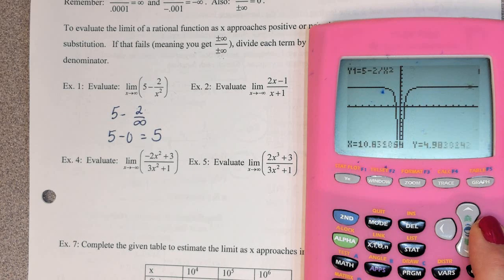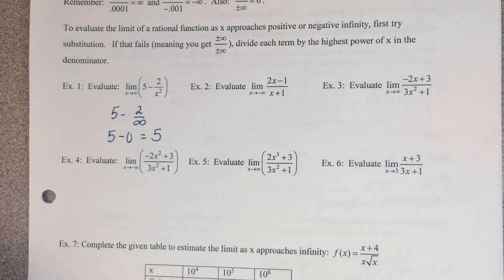Well, I could literally sit here and hold this button down until the end of class, and eventually it's going to say a certain number because it's going to be so close to it that it has no alternative. And what's the number that it's getting closer and closer to? 5. So x is going to infinity, what is y approaching? We can see that it's approaching 5, and that's what we just found.